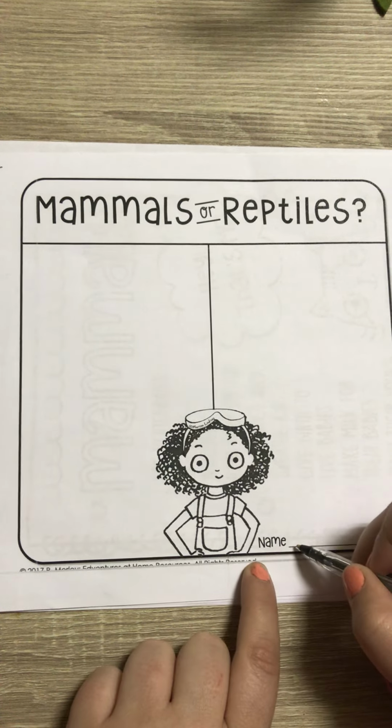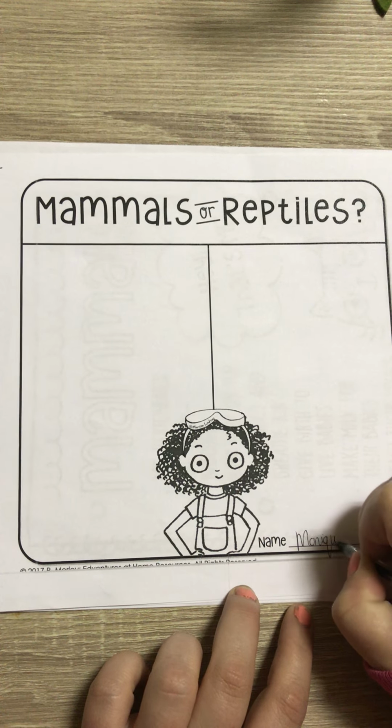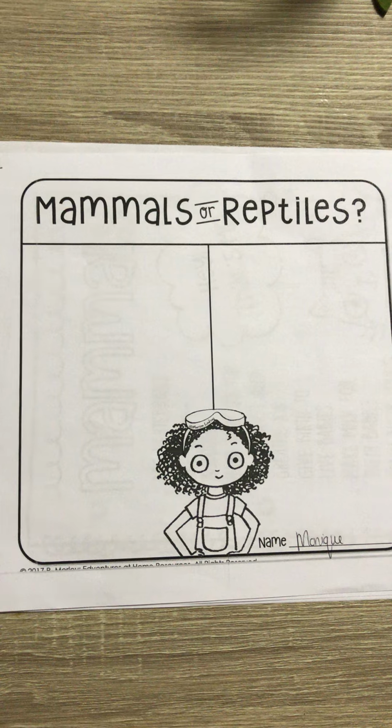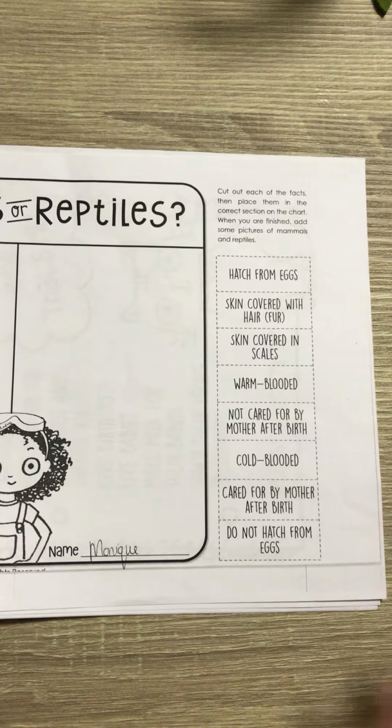Okay, first things first, at the bottom it asks for your name. So you write your name. Good, then let's start looking at the facts. So what you need now are your scissors, your glue. You actually don't need your grey pencil, but the pictures, if you want to draw them later, you are going to need your grey pencil.